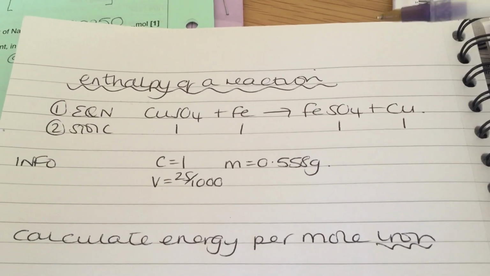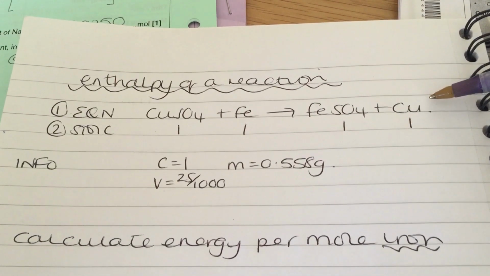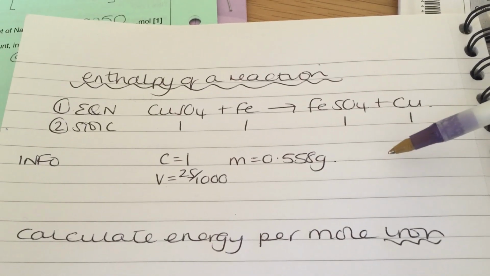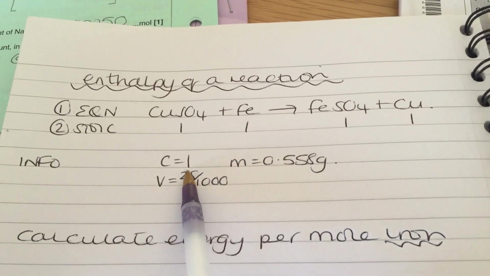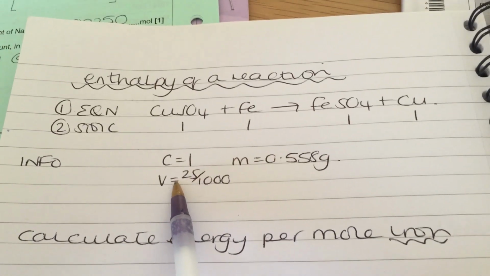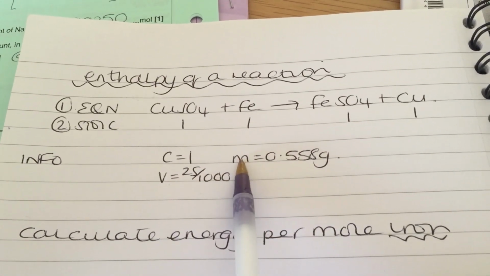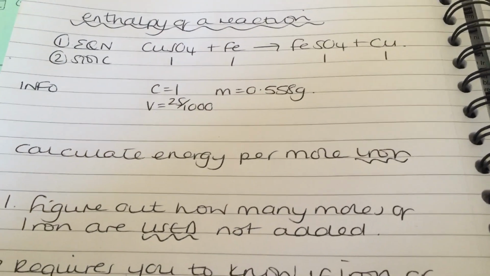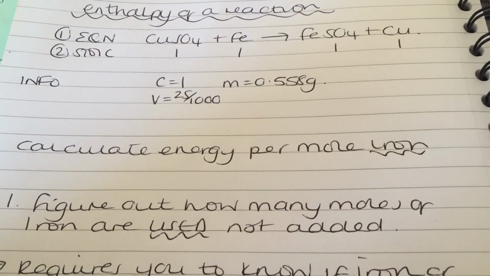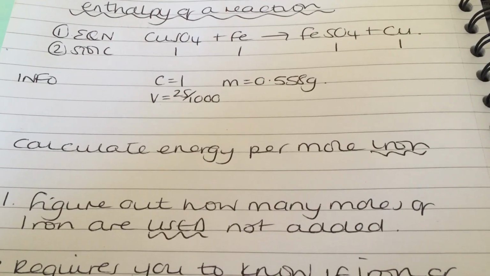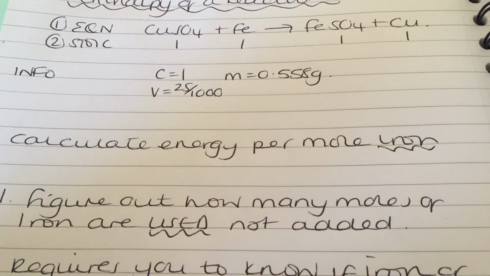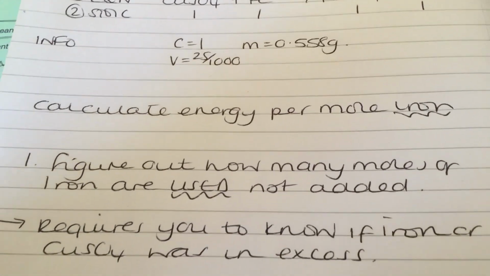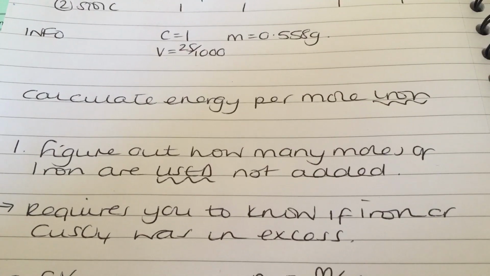Whenever I start with any calculation, I always put the equation out first, followed by the stoichiometry, and then the indication underneath as to the information that I've already got. So here we've got the concentration of copper sulphate, the volume that we used, and then we have the mass of iron that we used. Now I would start just by looking at calculating how many moles of iron are used. This is different sometimes to the amount that were added, depending on whether the iron that's added is in excess or whether it is the limiting reactant. So it's prudent to find out how much iron and how much copper sulphate you have.